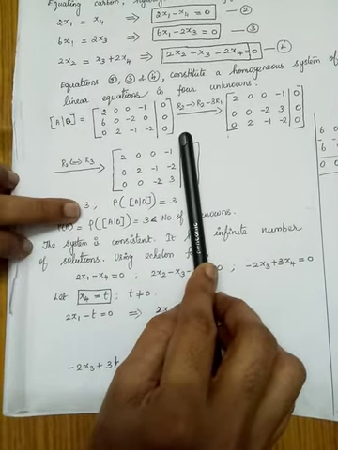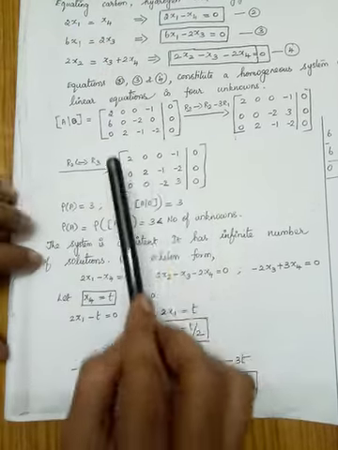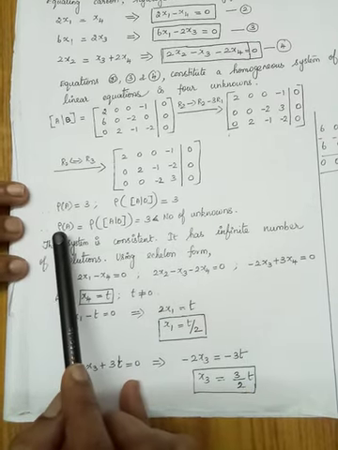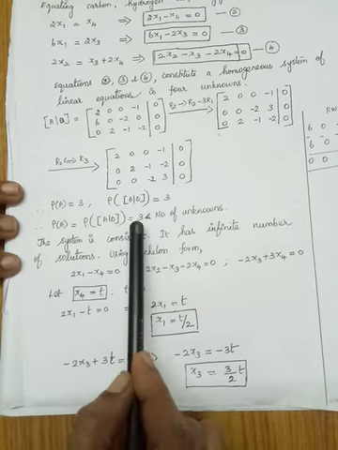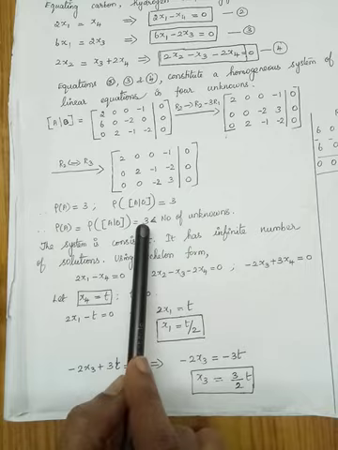The rank of the matrix is 3. So the number of non-zero rows: 1, 2, 3. And the rank of the whole augmented matrix is also 3. So in the homogeneous system, rank of A is equal to rank of the augmented matrix, which is equal to 3. You see that these two are equal to 3.